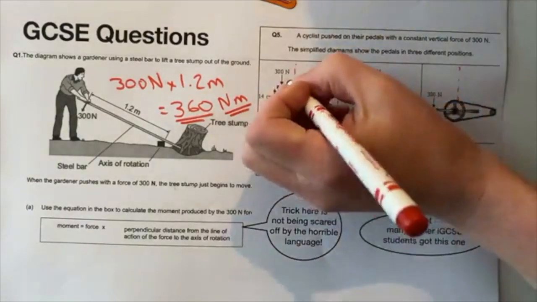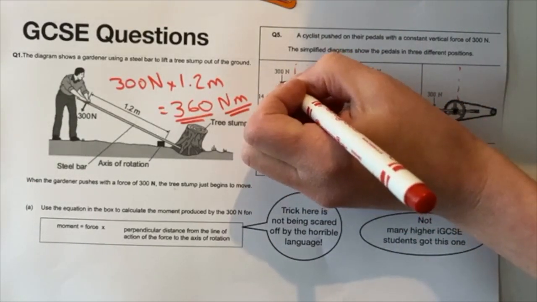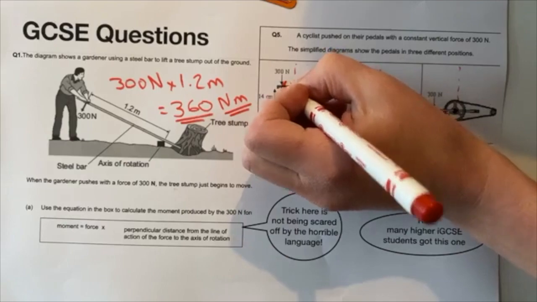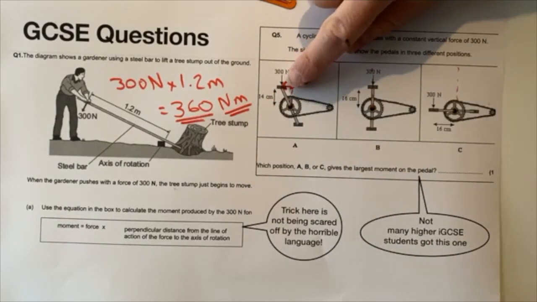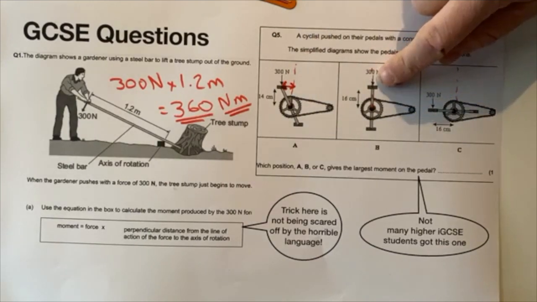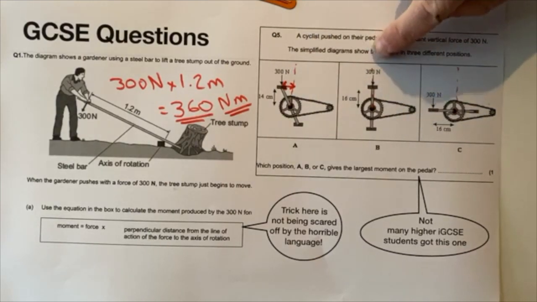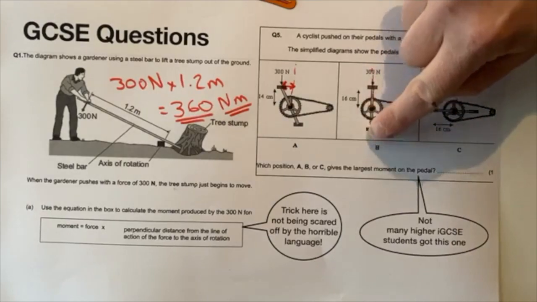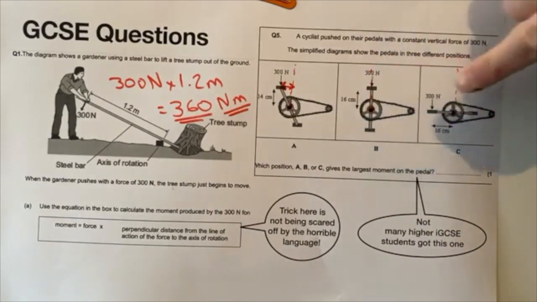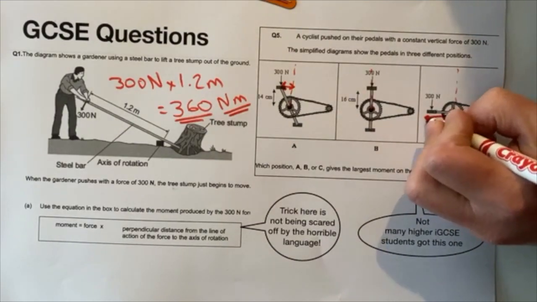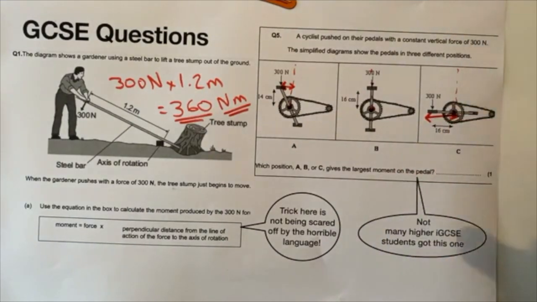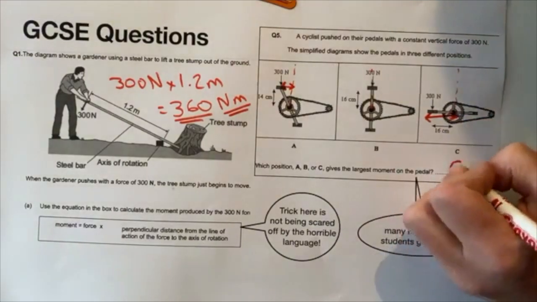Here, the distance from the pivot is actually quite small. Well done, Amber, who said, you know from experience, if you push right down on a bike pedal from that angle, it's not going to move at all. Whereas this one, yes, the distance from the pivot was the furthest. So the answer was C.